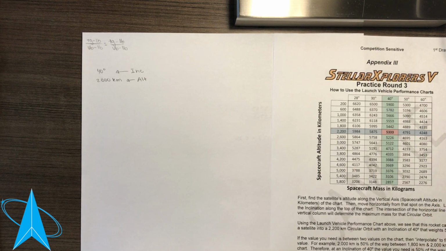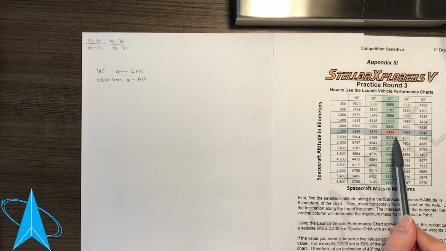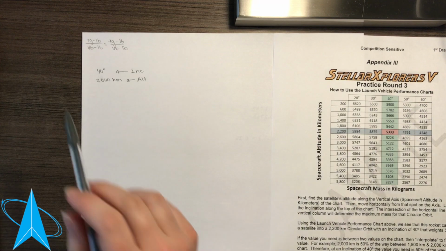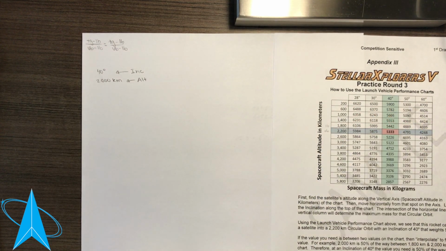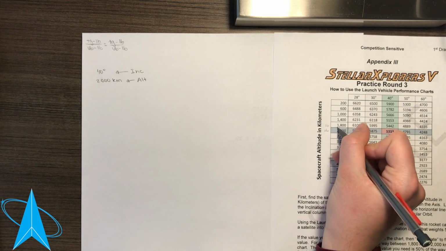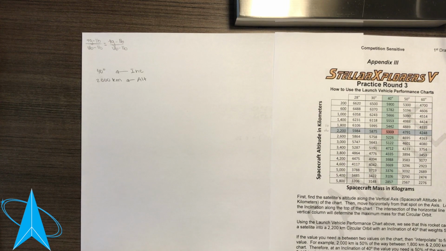Okay, so here is an example of a launch vehicle performance chart. Now, let's say you want to find the maximum mass of your spacecraft, given that you have an inclination of 40 degrees and an altitude of 2,000 kilometers. So you have values for 40 degrees here in this green column, but we don't have a value for 2,000 kilometers. So we have to use interpolation. Here's your lower bound, here's your upper bound. So the two numbers that we're interested in are here and here, and then there's another set of numbers that we're interested in, here and here. So let's go ahead and do this calculation.